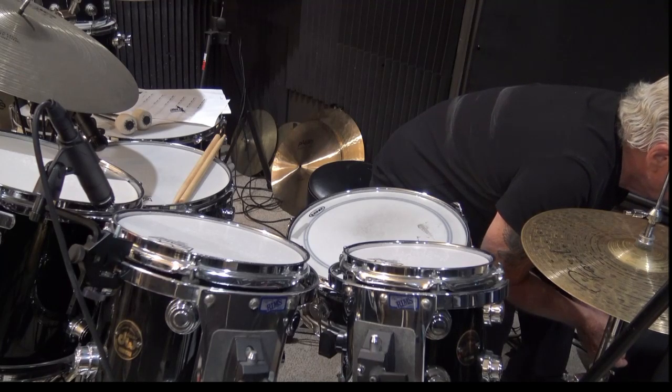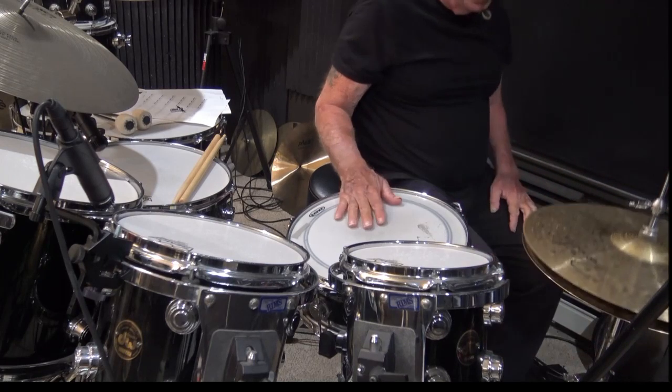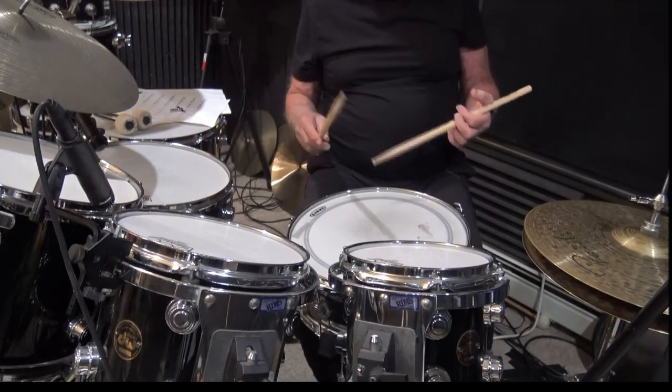The paradiddle diddle. I don't remember doing the turnarounds on a paradiddle diddle. Maybe on a double paradiddle. Let me try that out. How am I going to do a turnaround?